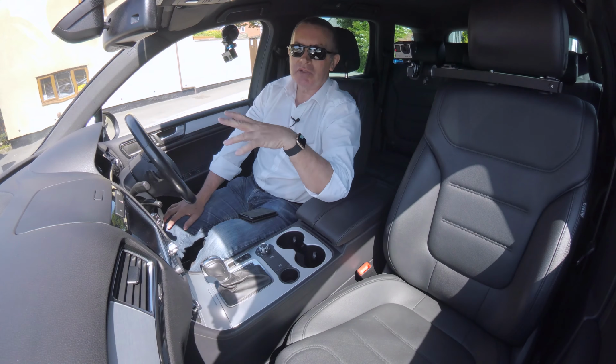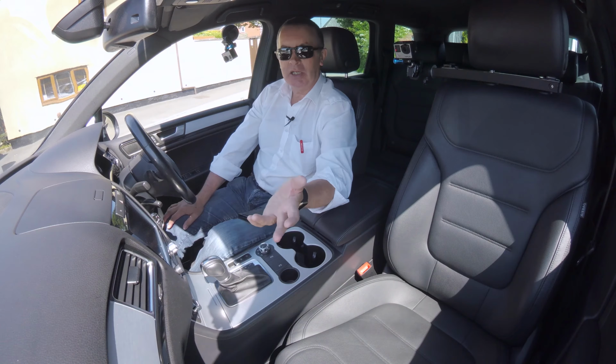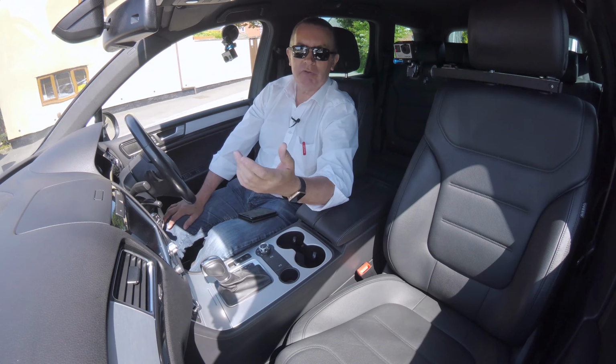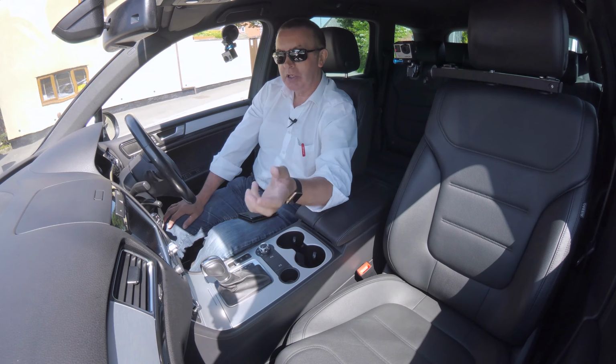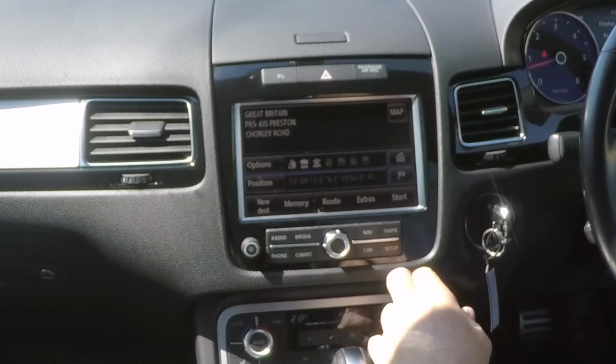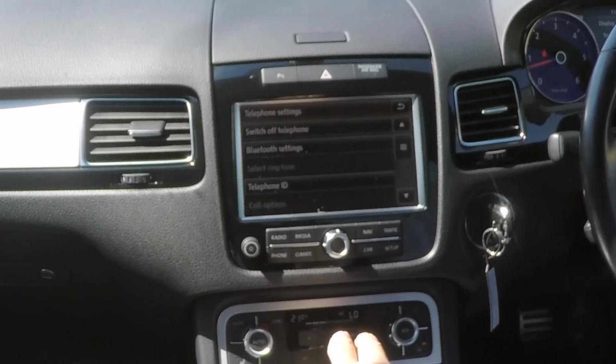Okay, I'll just show you how to delete a phone from the Bluetooth system in the Touareg, in case you've got a new phone or you've just bought the vehicle and it's filled up with other people's telephones. So from any screen, go into setup, you've got telephone here, click telephone.